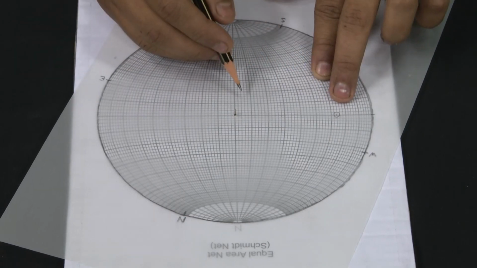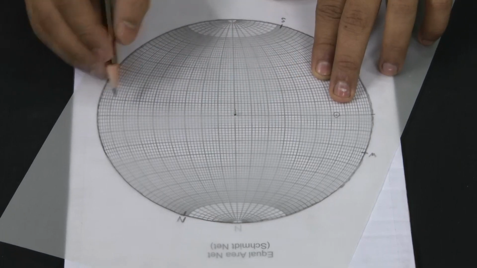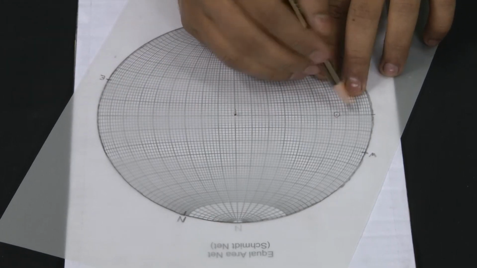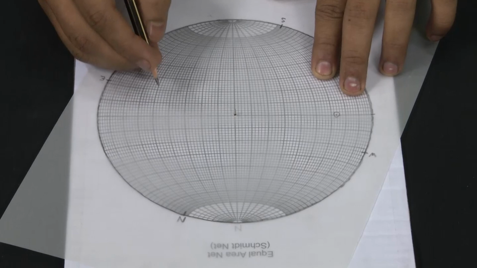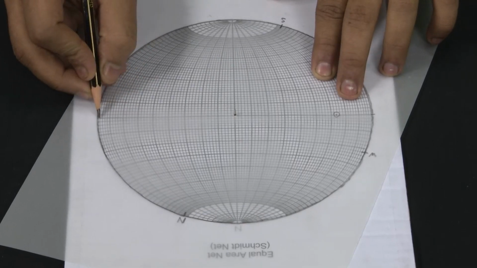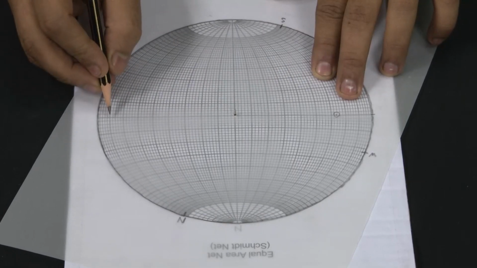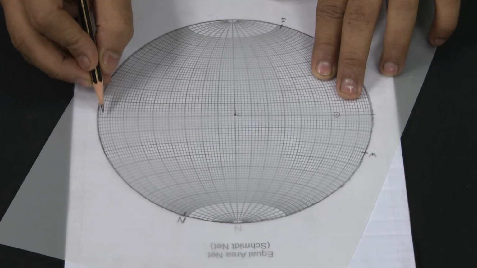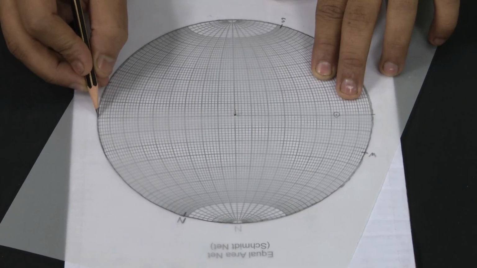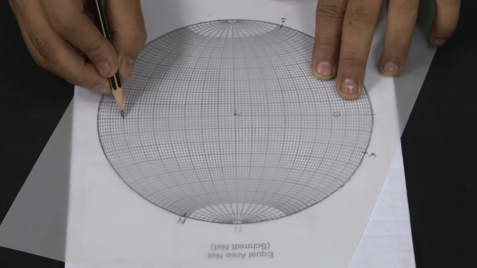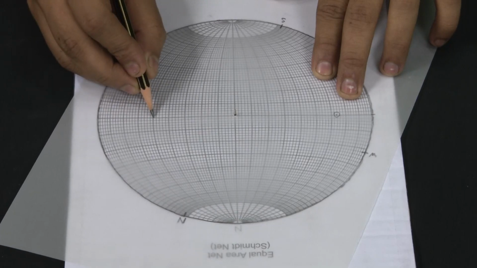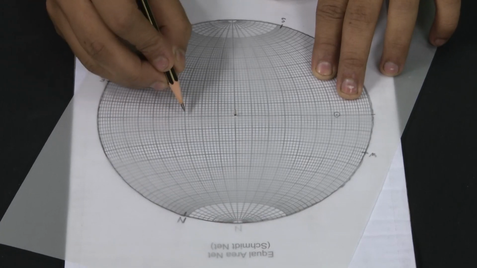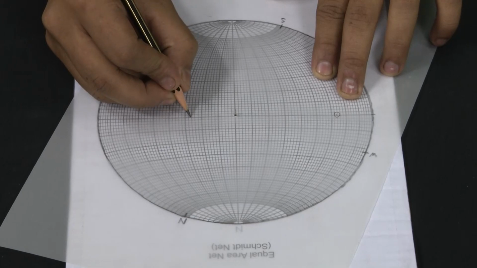So, we will count 90 degree. Clearly this is 27 degree, so in order to get 90 degree, we will count 63 degree from this side. So, this is 10, 20, 30, 40, 50, 60, 63.